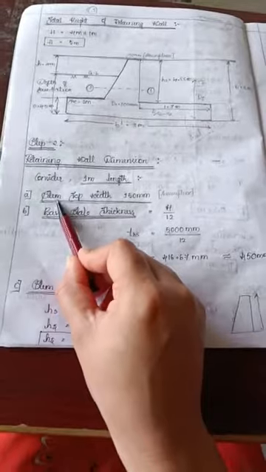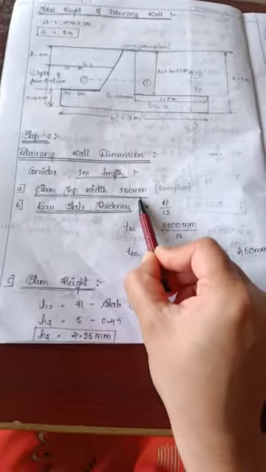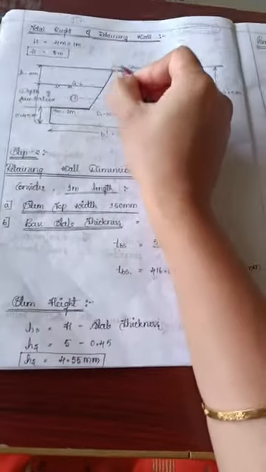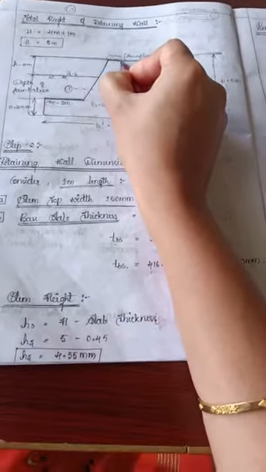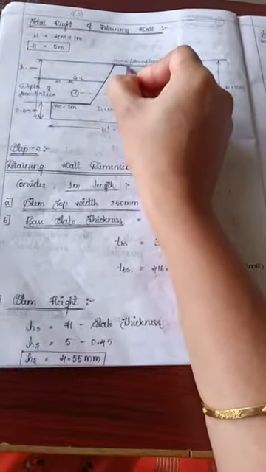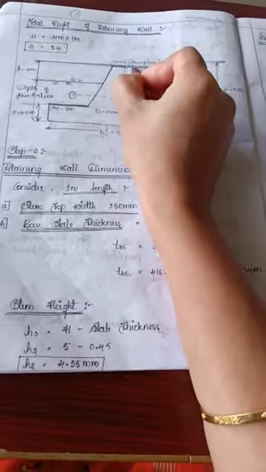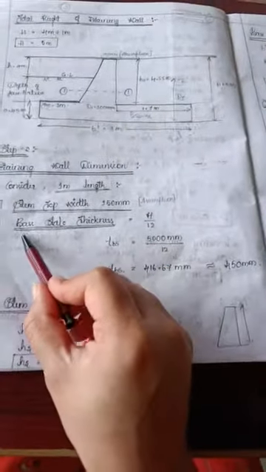First, the stem top width is 150 mm, which is assumption data. Here, stem top width means from here to here. This portion we call the stem top width. The value we are going to write for the stem top width is assumption data, 150 mm. After that, what are we going to find out?